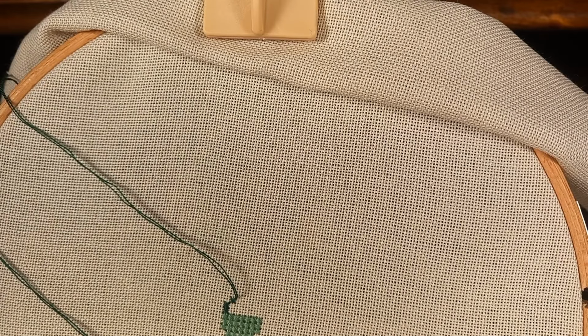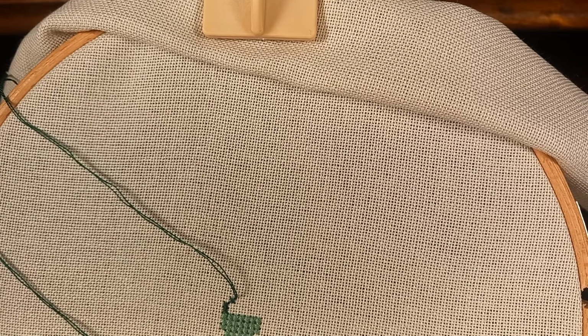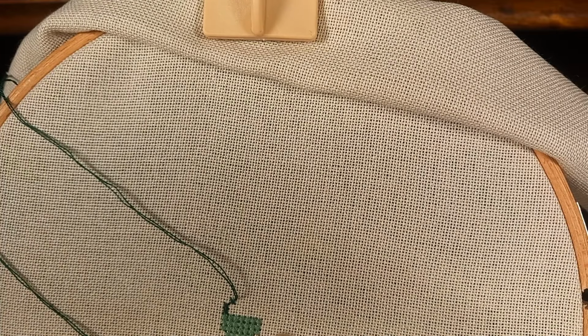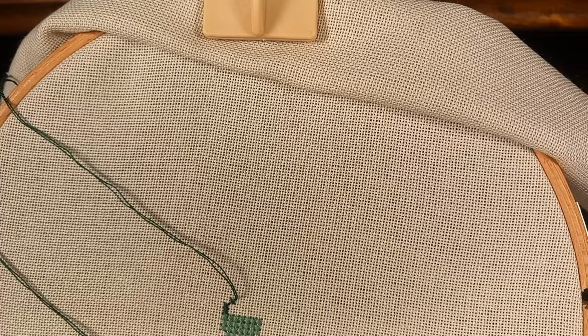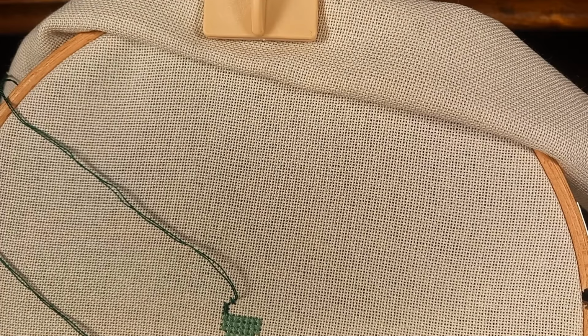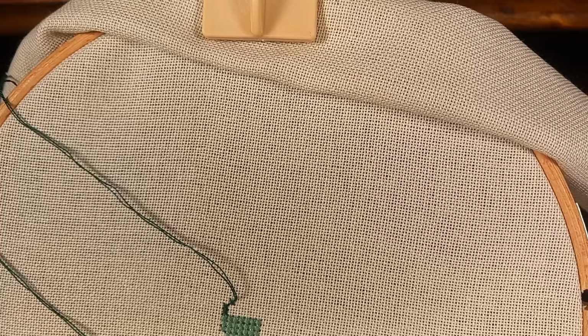If they don't come out and you find that you absolutely have no choice but to cut them out, just make sure that you maybe pull out a few threads to give yourself a long tail so that you can weave in the tail of the stitches that are already there, and then you can move on and start your next stitch.